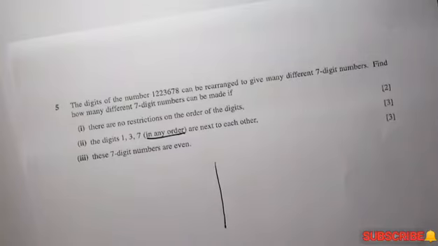Right, so I'm going to explain the two situations. What if the examiner says 1, 3, 7 in their order are next to each other? The answer that is going to come out will be different from the answer in any order. So in any order and in their order, they produce two different answers, which I'm going to explain.